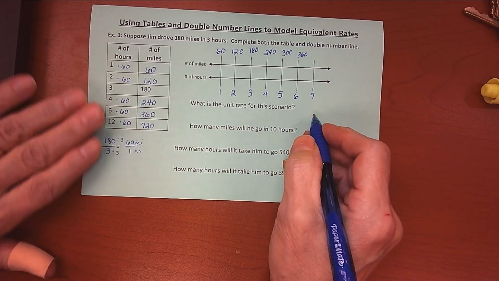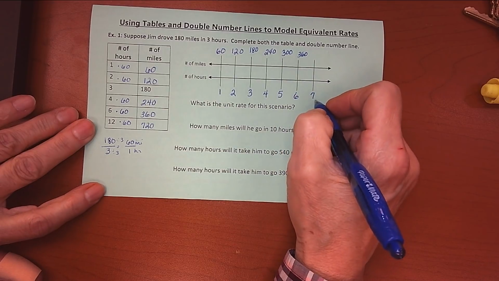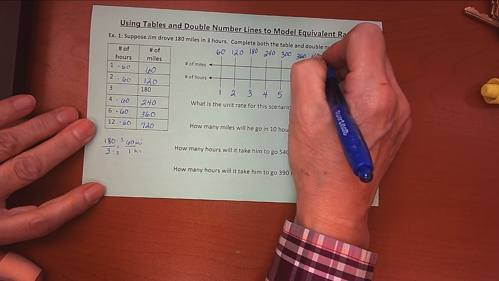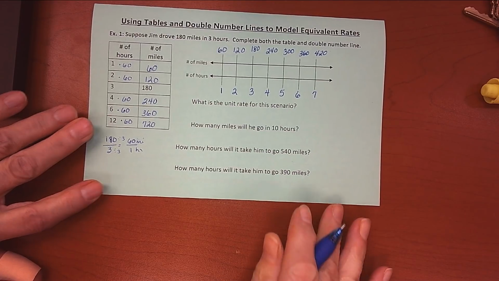And then we didn't have 7 times 60 over here, but we know that 7 times 6 is 42, and then add on our 0 for our 60.